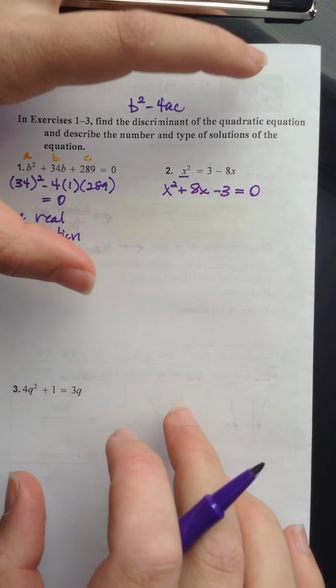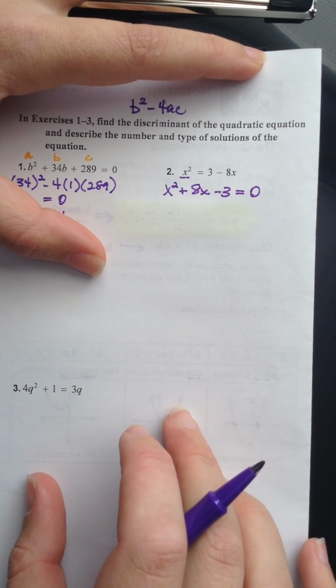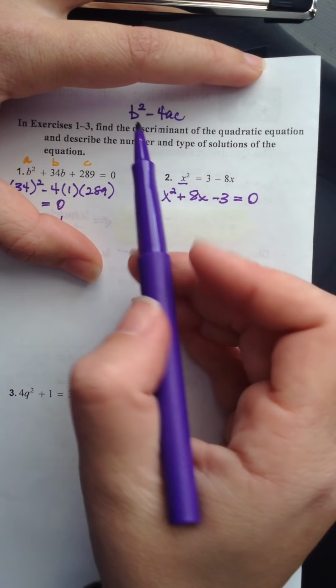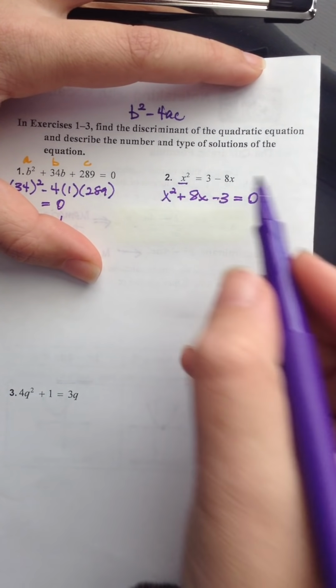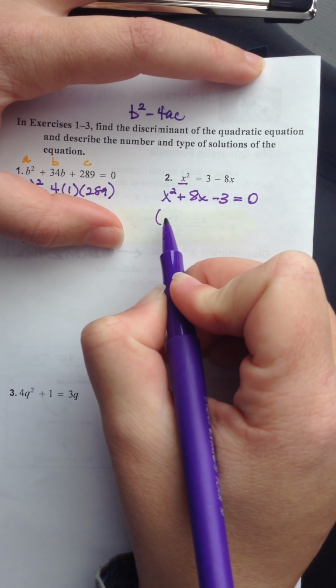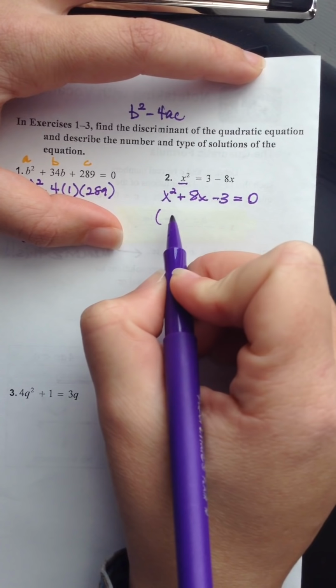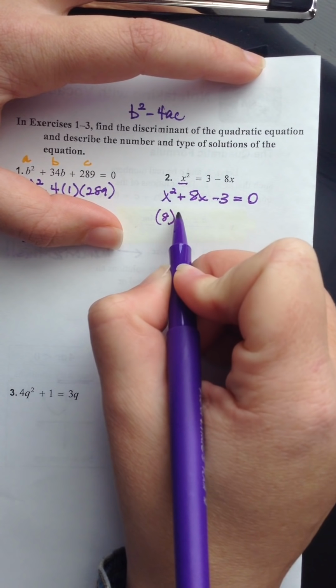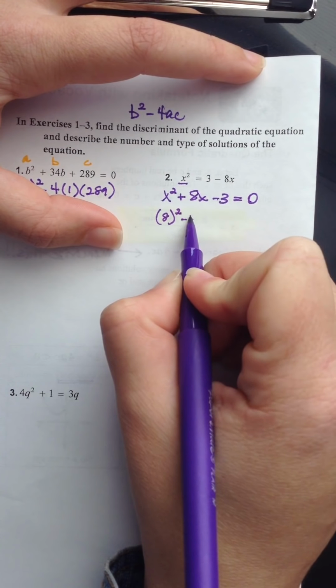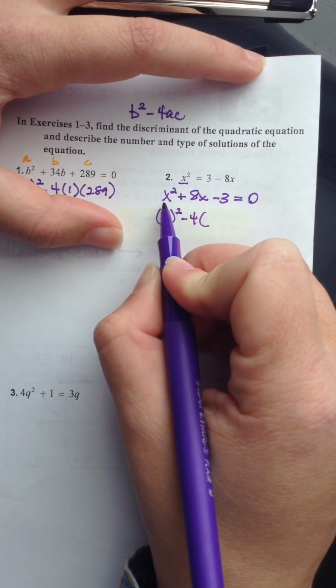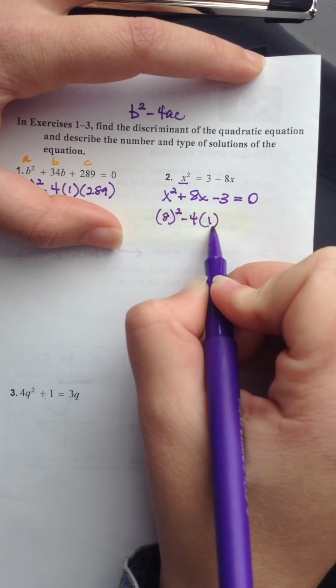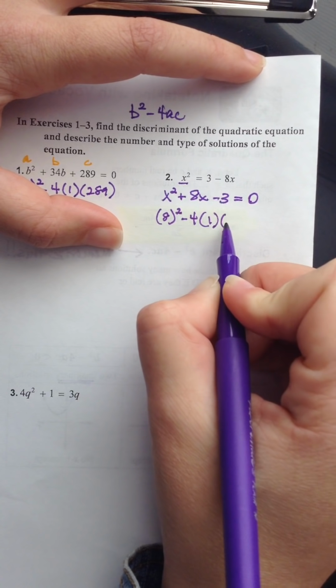Again, plugging in, we now know what our a, b, and our c are. So remember, the equation is b squared minus 4ac. We'll plug in using parentheses. The b in this case is 8 squared minus 4 times our a, which is 1, and our c, which is negative 3.